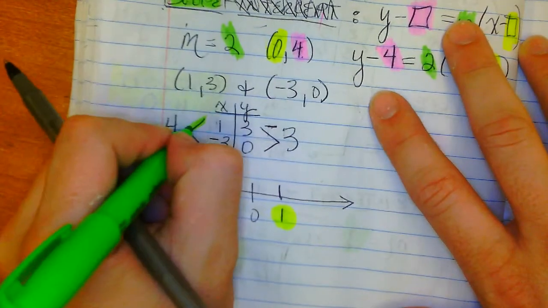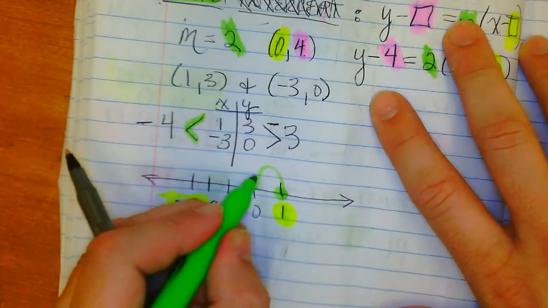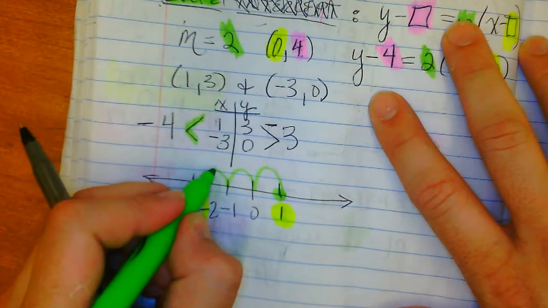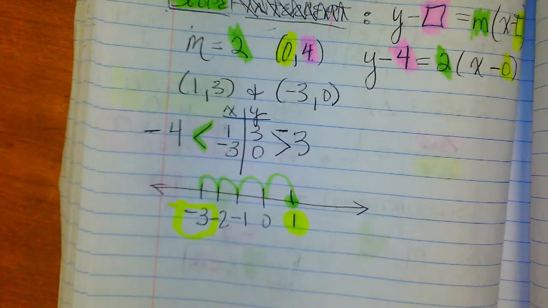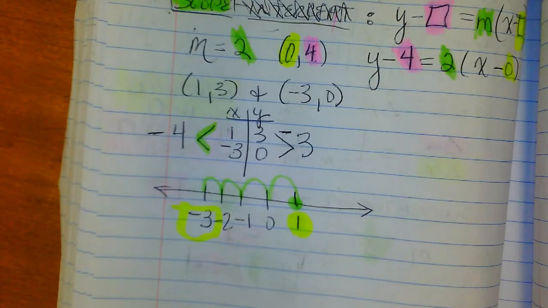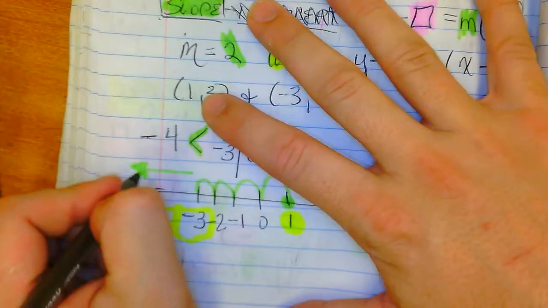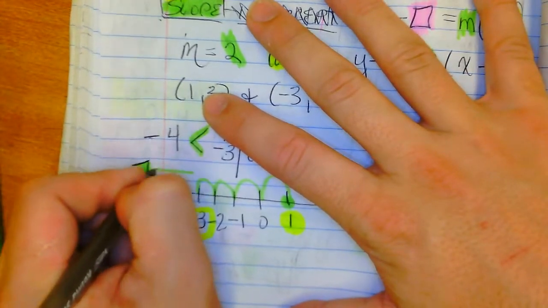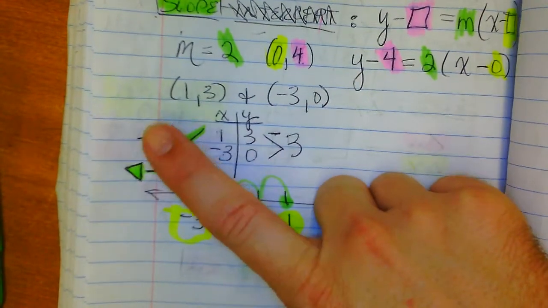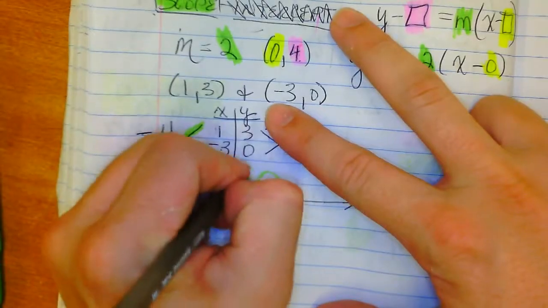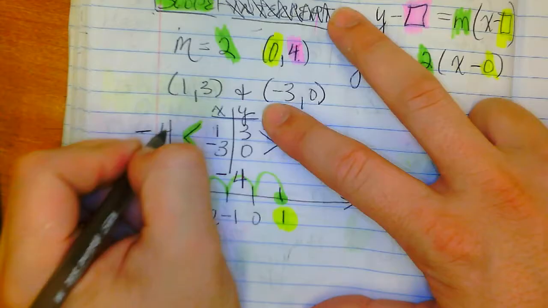So, the difference here is 1, 2, 3, and 4. Left or right? So we have to go this way. So that's why we're using a minus 4, because the total distance here is 4. And we went to the left, so it's minus. That's where we're getting this number from.